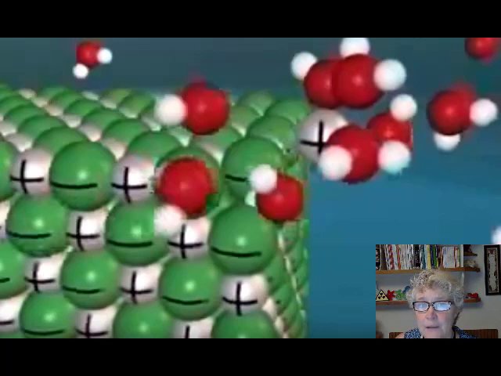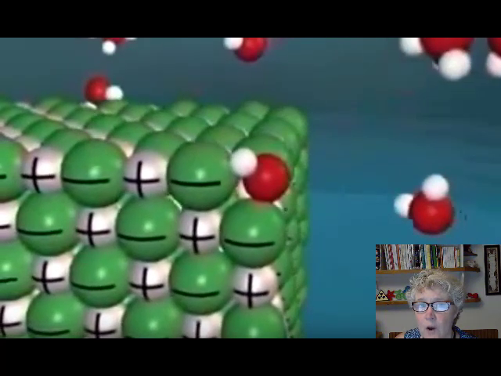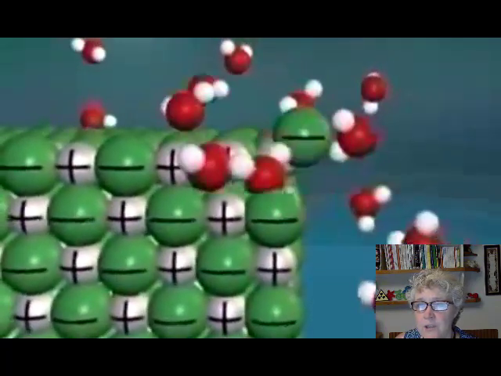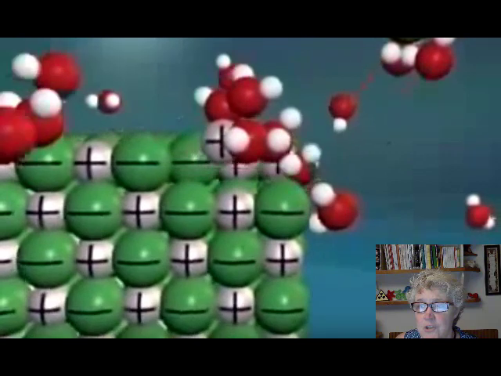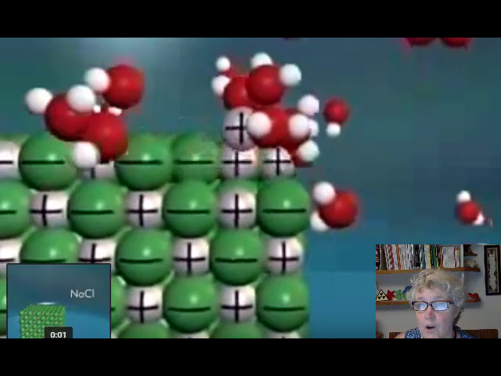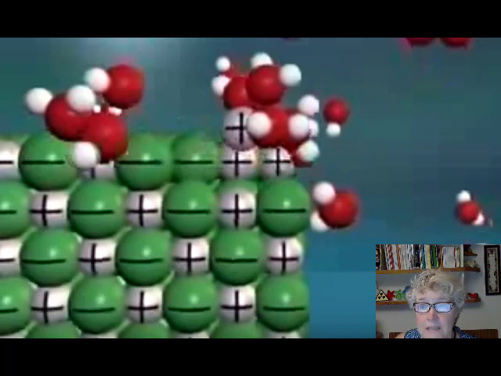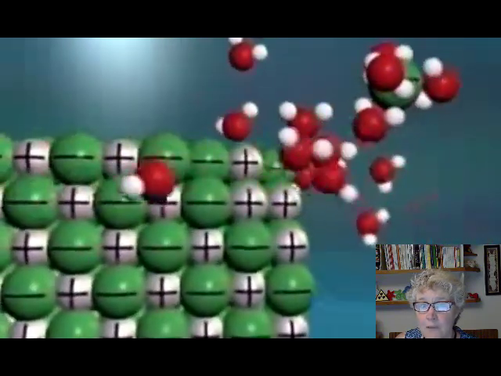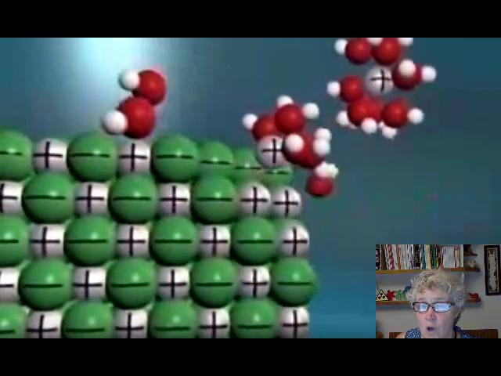Let's see that happen. The red and white are the water molecules. The red part of the water molecule is the hydrogens, and they're positively charged. So they aren't going to want to stick to the positive white balls. They're going to want to stick to the negative green balls. And when they stick tight, they pull the negative green balls right off the molecule. And this happens over and over until finally all the green and white balls have been pulled off, and we know that the salt has dissolved in the water.